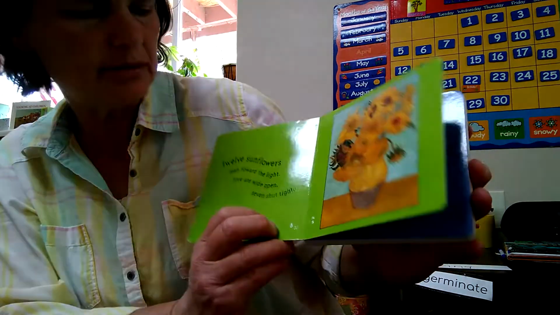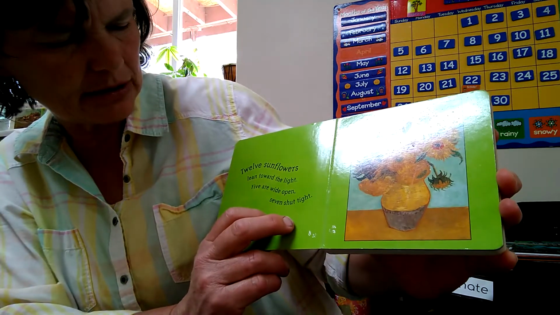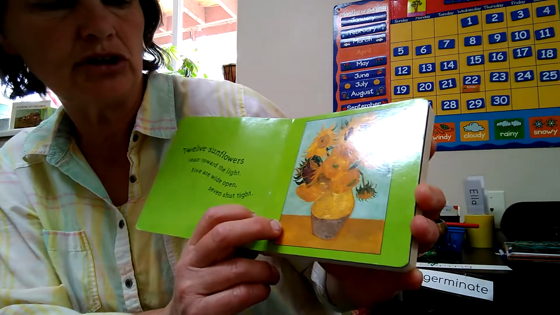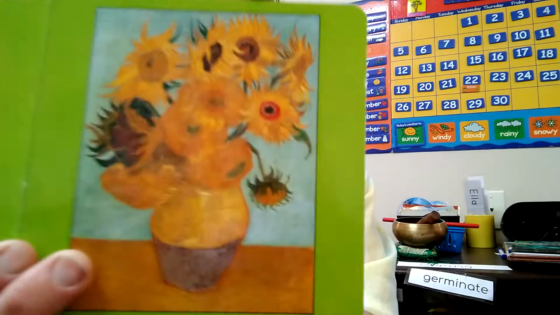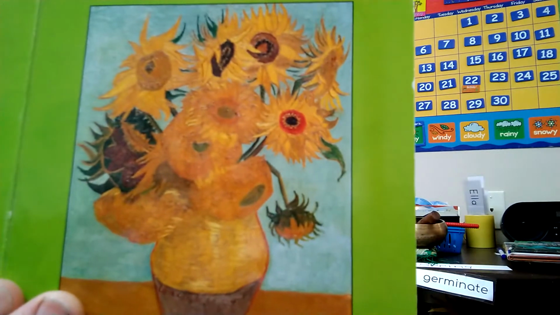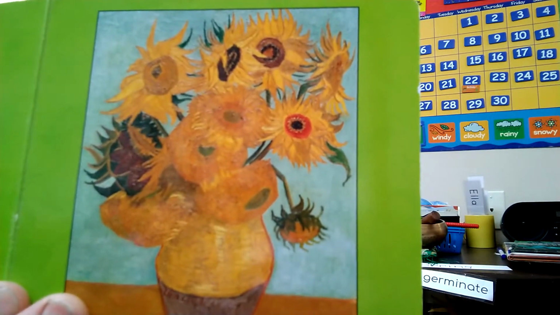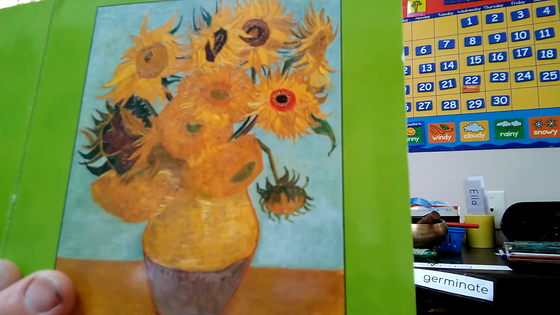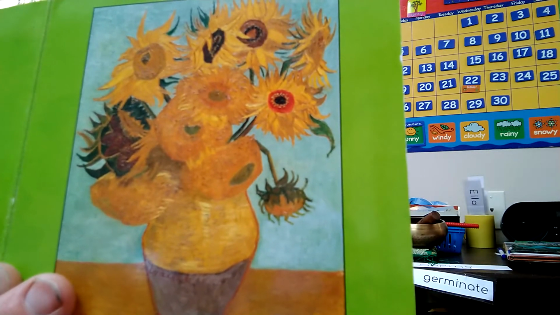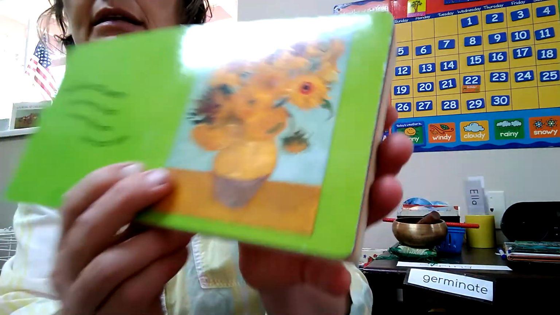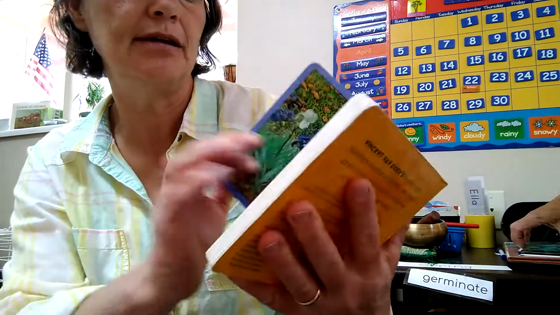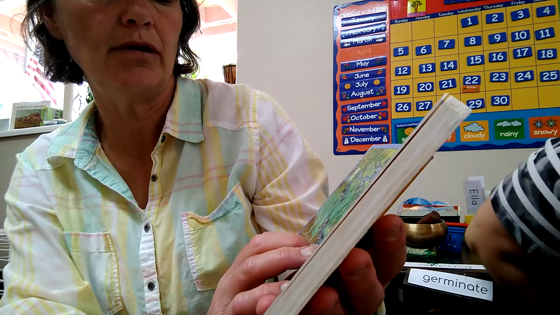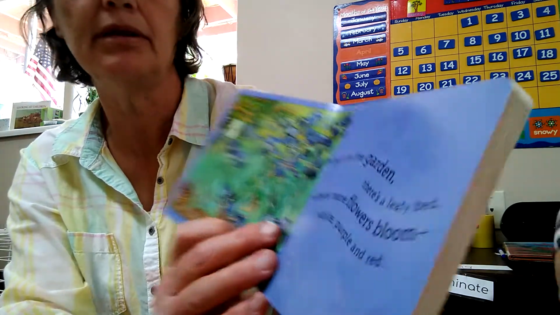So this page says, 12 sunflowers lean toward the light. 5 are wide open and 7 shut tight. See how that vase of sunflowers, some of them are open and some of them are not. And Vincent van Gogh painted a lot of different pictures of sunflowers. He liked how they made him feel happy. Out in the garden, there's a leafy bed where more flowers bloom, white, purple, and red.